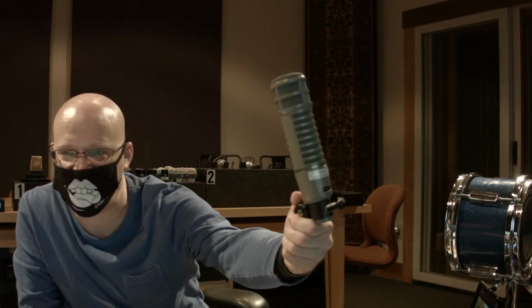Okay, there are a couple other. This one is what's called the RE20, the EV RE20. This is kind of an industry standard. A lot of people refer to this as the Howard Stern mic. He used to use one of these. Radio announcers use these all the time. So this is a dynamic mic.